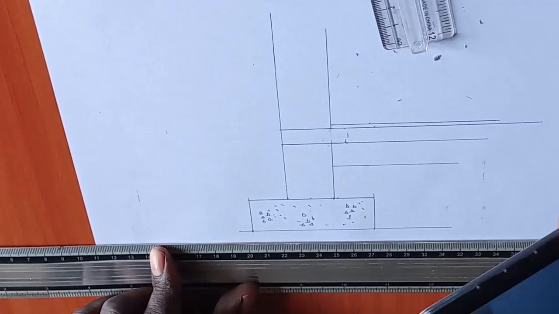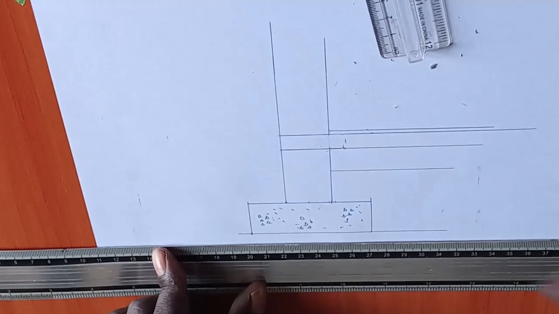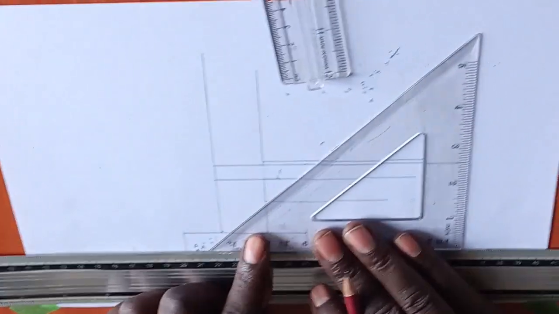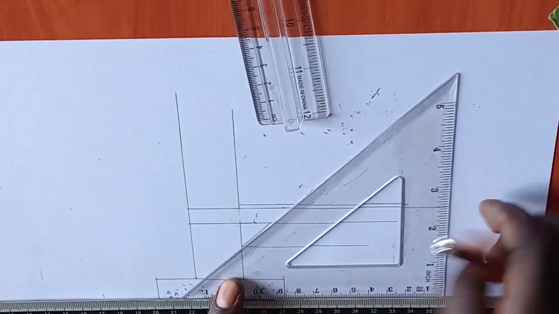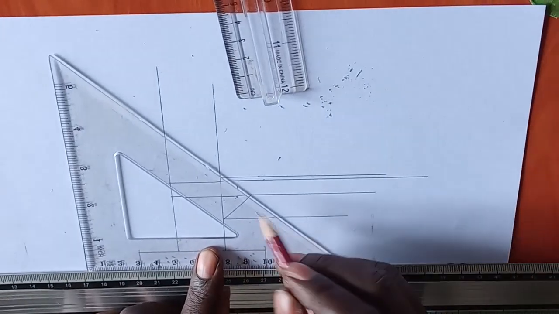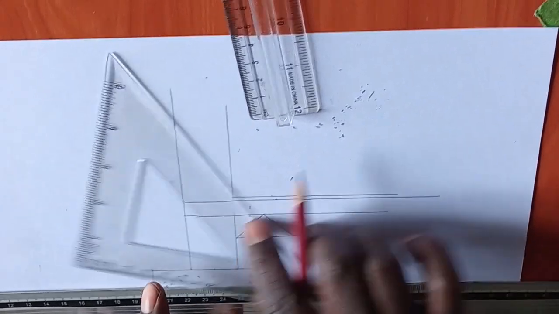Then how do we show the section of a hardcore? So we can use the 45 degrees set square to show our hardcore. Done.